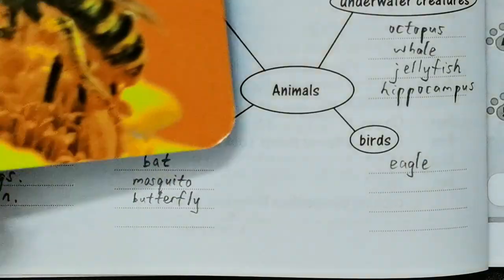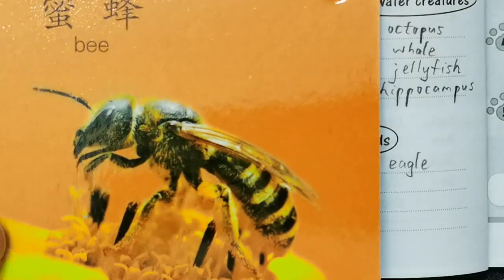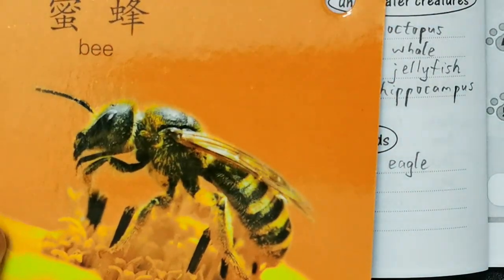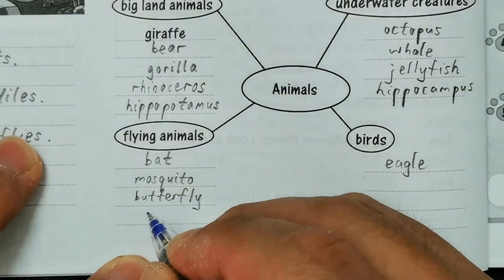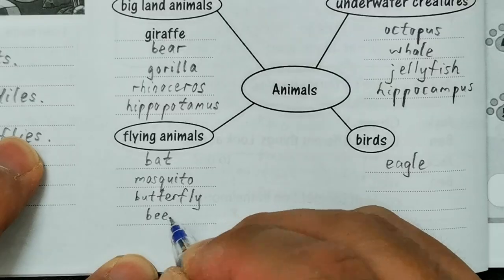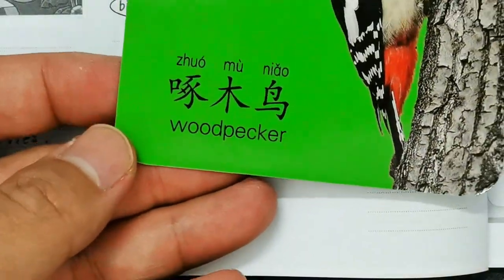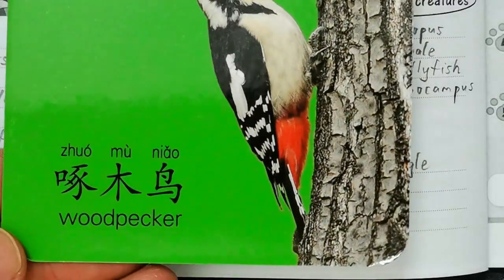And then we have this bee here. So bee. So when you eat honey, it reminds you about bee. So this is bee. BEE. And then we have birds here. So special bird. So this is called woodpecker. So woodpecker.